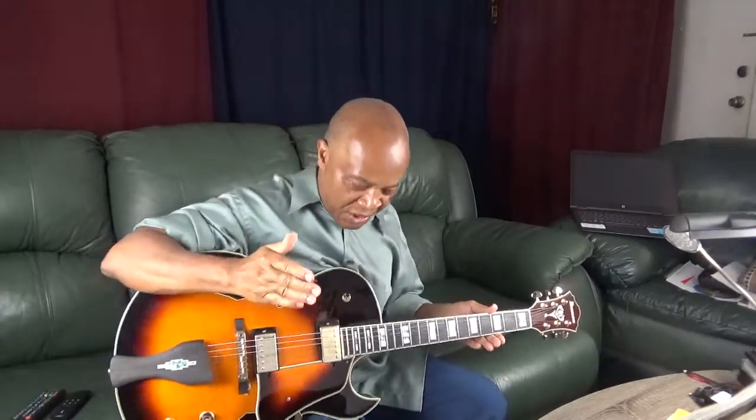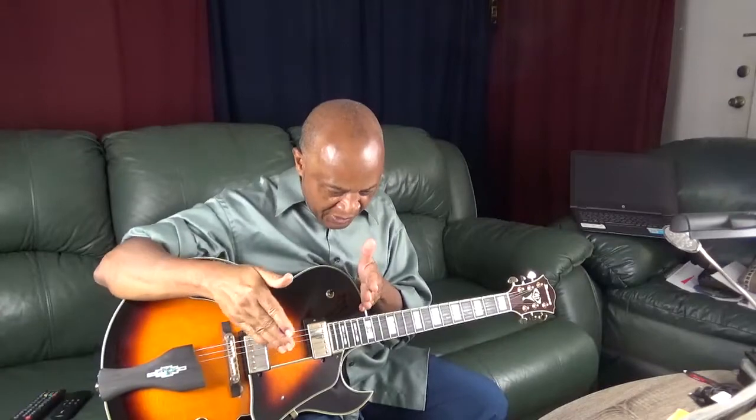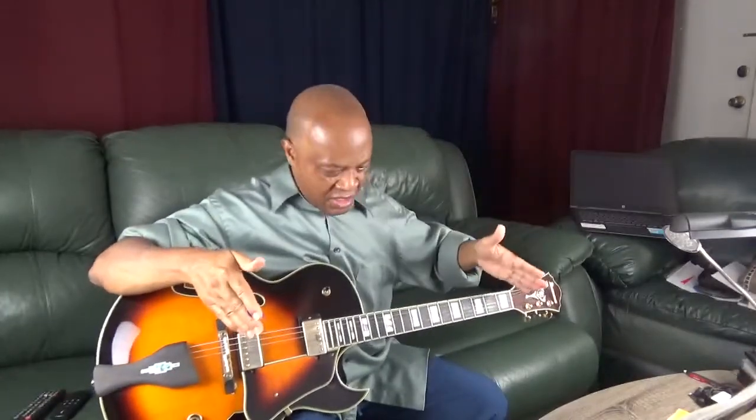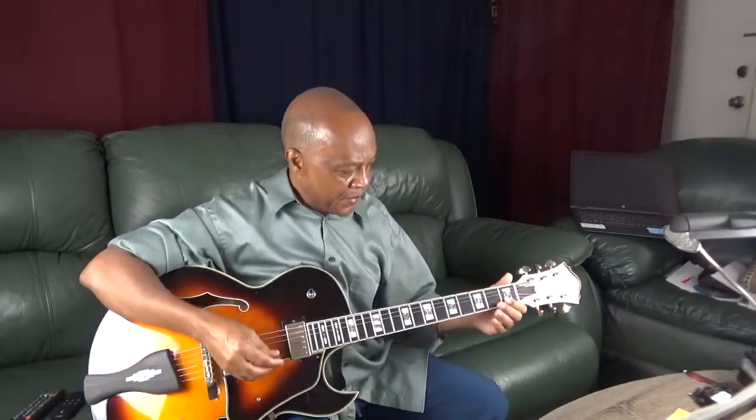So the intervals: when you play the major scale all the way from C to C, the distances between all the notes that you play, C, D, E, F, are called intervals. Okay? They have different names, because the names you apply to those intervals go by the numbers of the note, 1, 2, 3, 4, 5, 6, 7.